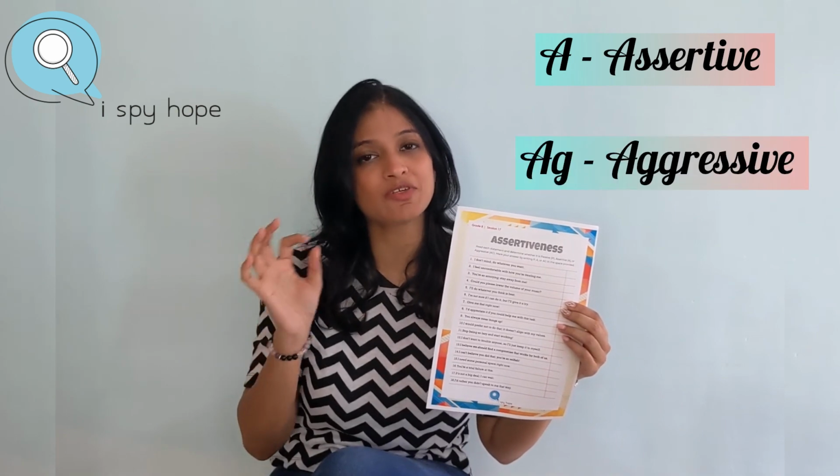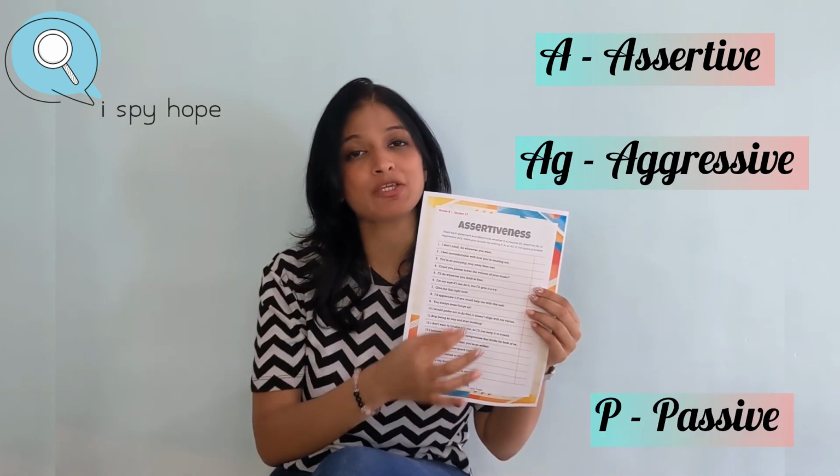It is basically a series of statements, and against each statement they need to decide if it is assertive, aggressive or passive. Accordingly, they write the letters A for assertive, AG for aggressive and P for passive. That's the first thing, because we want them to identify what is passive, assertive and aggressive. Once the entire class does the assertiveness worksheet, hand over the What Would Happen If worksheet as well.